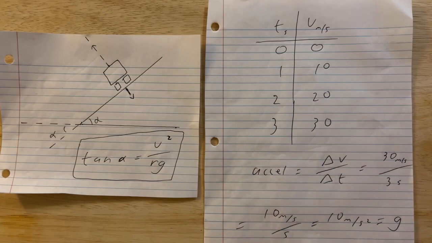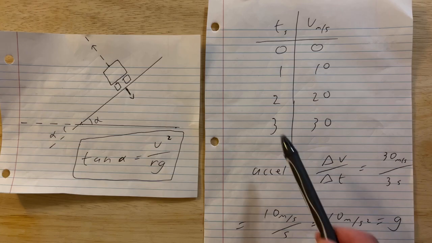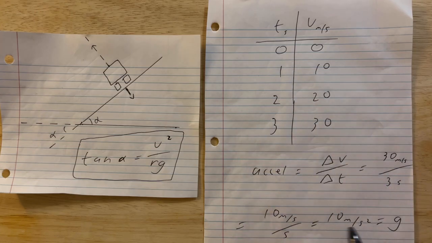At 3, it goes to 30. Acceleration is just change in velocity over change in time. So we have 30 meters per second divided by 3 seconds. That'll be 10 meters per second. And actually, it's 10 meters per second per second. So every second that goes by, this object will increase its velocity 10 meters per second.